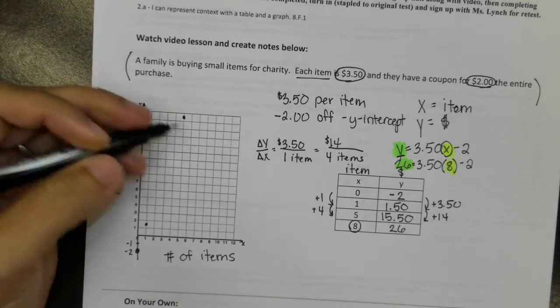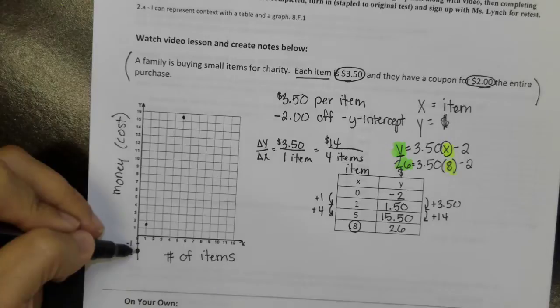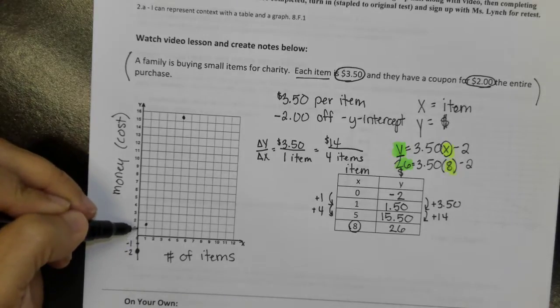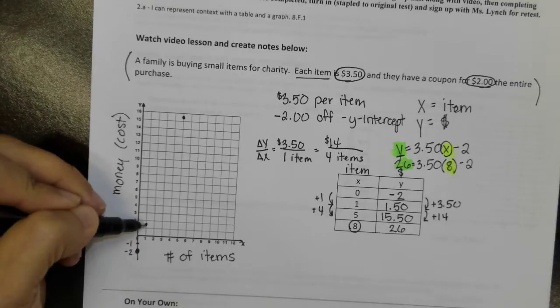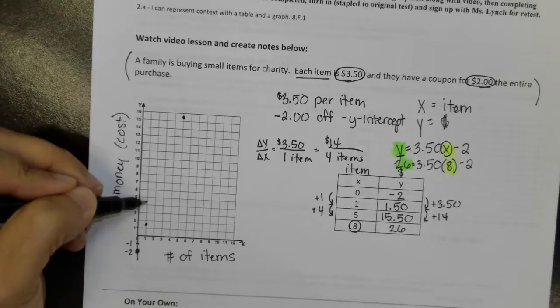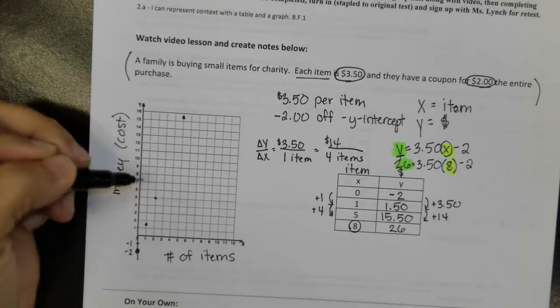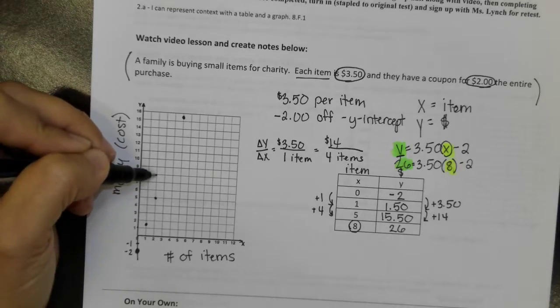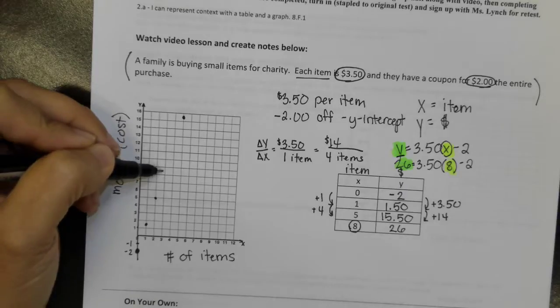But what we can do is represent this with a straight line. Okay? And what's happening here is I started here and I increased by $3.50, halfway up, $3.50 for every 1. So I could do that again and say 1, 2, 3.50 for 1.